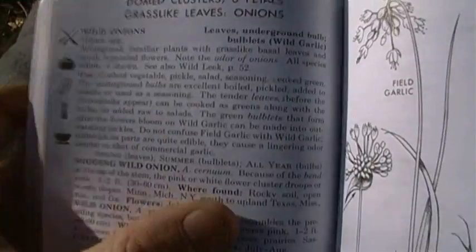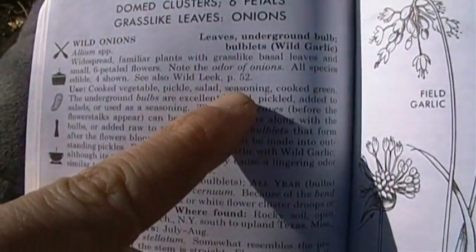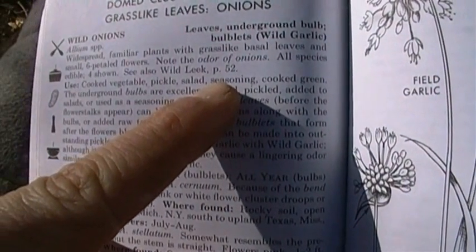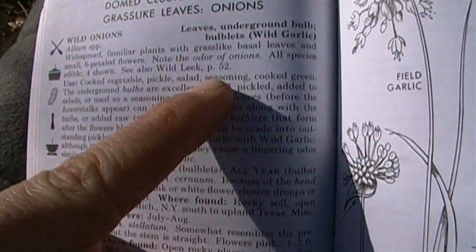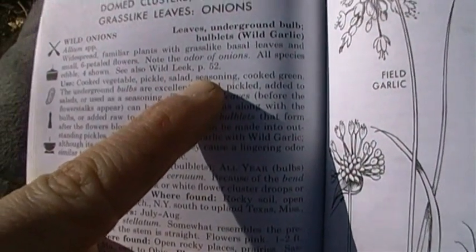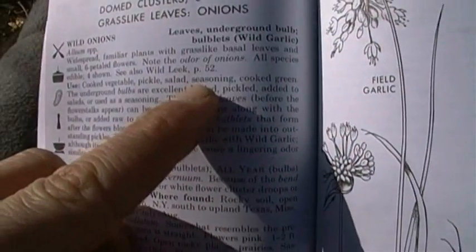Okay, so some of the stuff is pretty easy. You know, seasoning would be, say, a rub that you use on fish, something like that, kind of like what I did with the wintergreen. I did a wintergreen rub. Well, this would be an onion rub on fish or whatever the case is before you cook it.